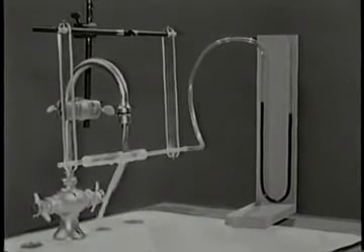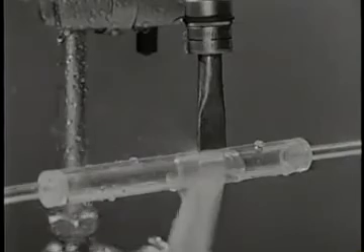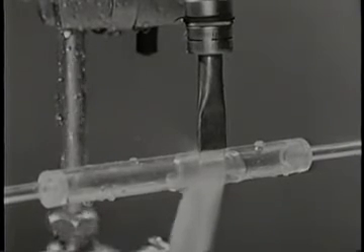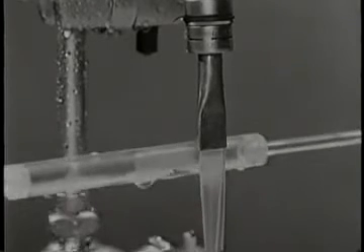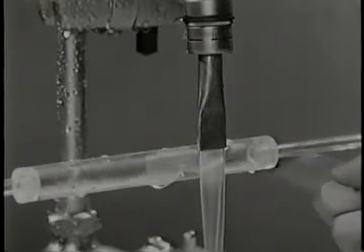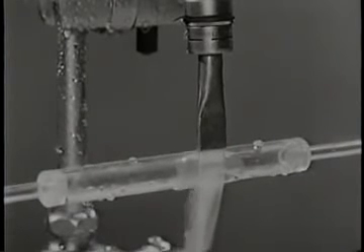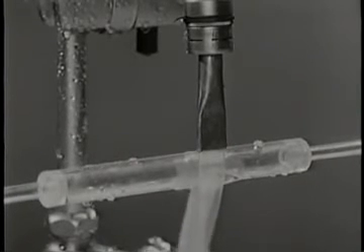Now the manometer is balanced again. The Coanda effect is also part of the explanation for this.